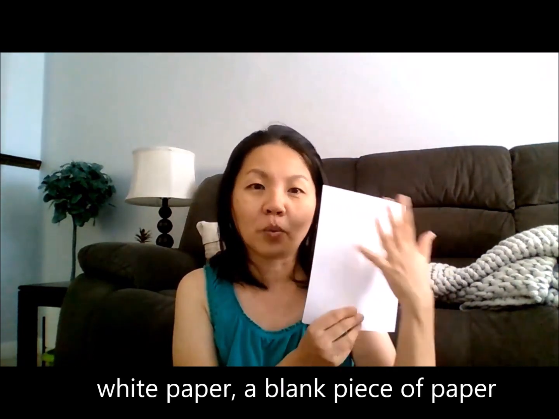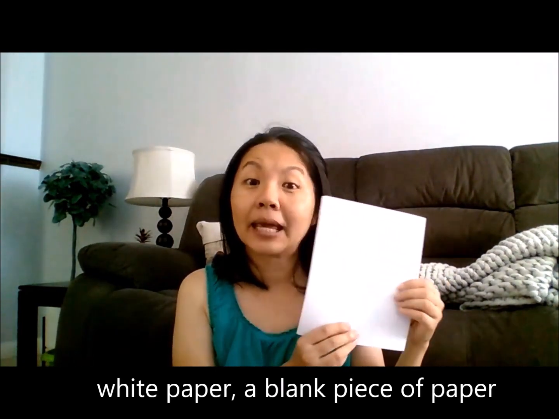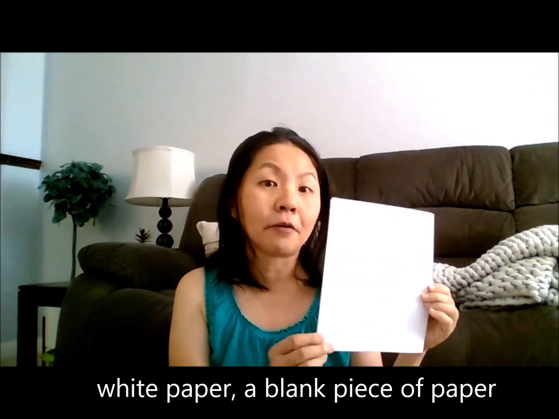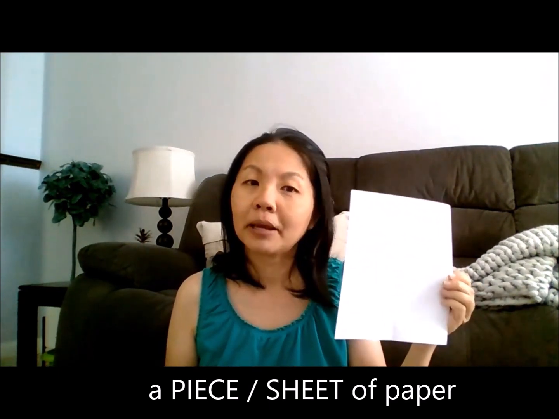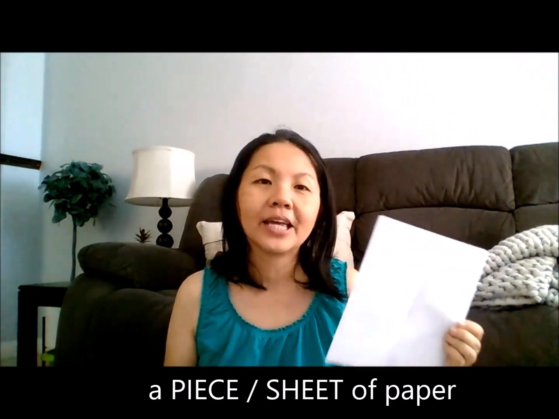So the first most common paper that we all know of is a white piece of paper, or sometimes we call this a blank piece of paper with nothing on it. It's white, a blank piece of paper. For paper, usually we'll say a piece of paper or a sheet of paper. Okay, so this is a sheet of paper or a piece of paper. And we use this to take notes, to write on it. Sometimes we use it for printing or for copy. And this is the most common type of paper that we all know of.